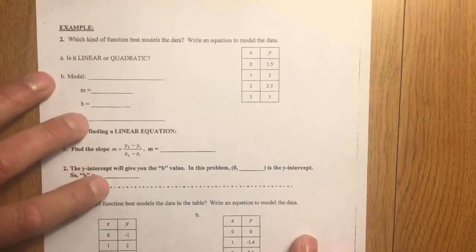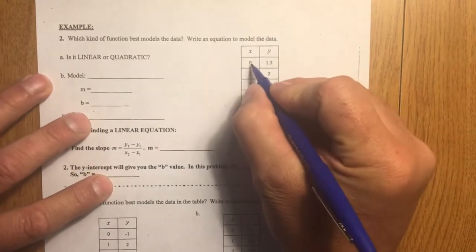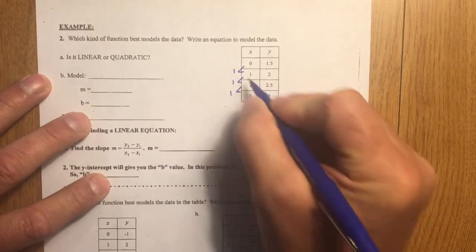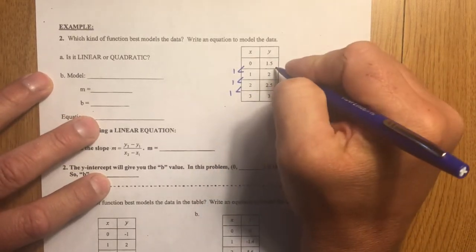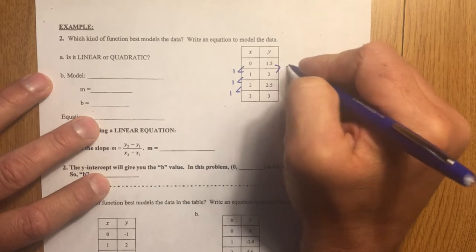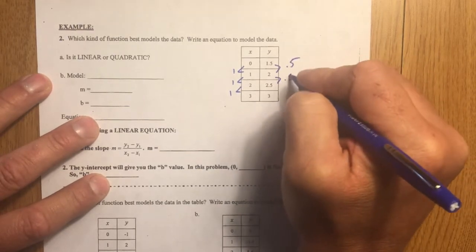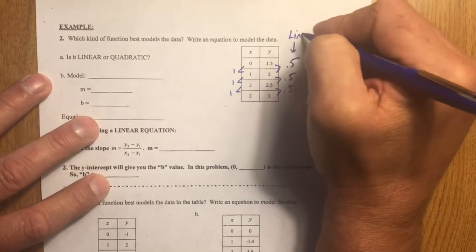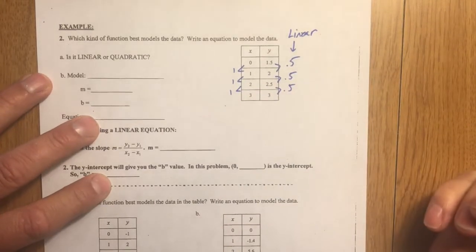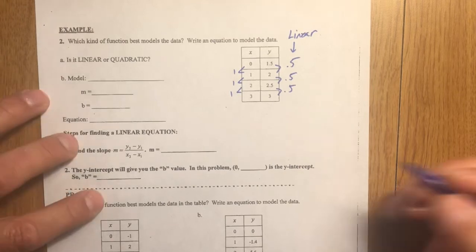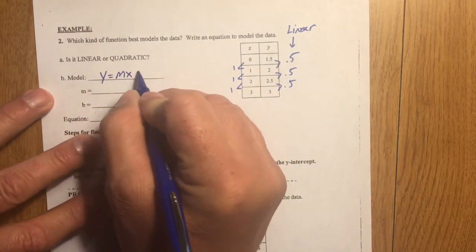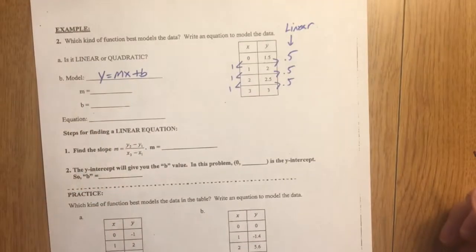Do the second one. All right, so let's look at, first of all, making sure that the x's are going up by a consistent amount. I'm going up by 0.5, 0.5, 0.5. All right, so we know that this is linear because the first difference is the same. So y equals mx plus b is my model that I'm going to use.